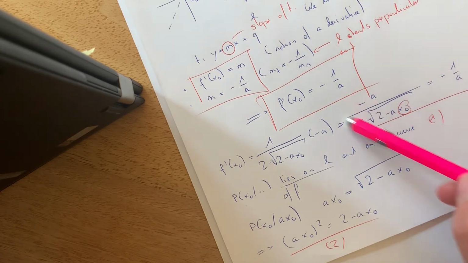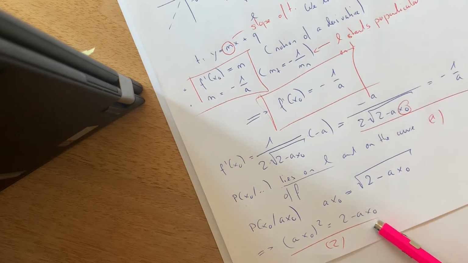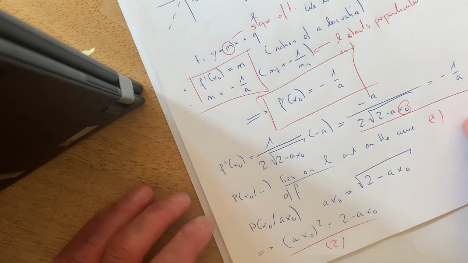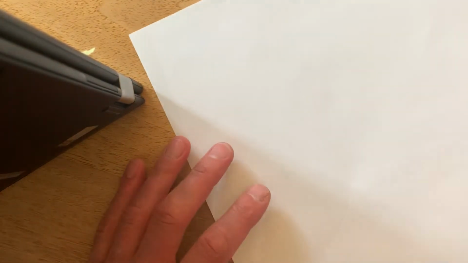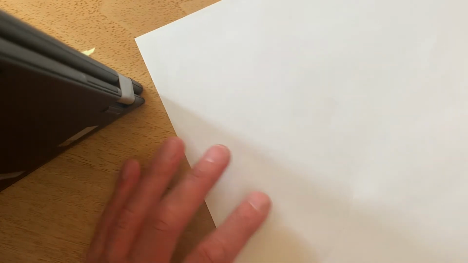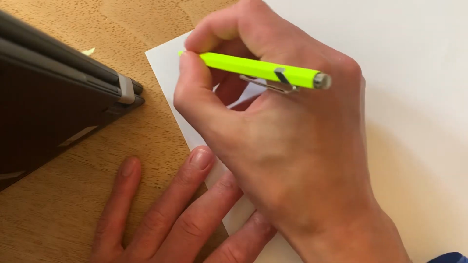So we have this equation here containing two unknowns. We have this equation here containing two unknowns. So we are going to solve this system of equations. Well, there are several ways to do that. I'm just going to show you one. Okay. So I'm going to start with equation 1. So from 1.